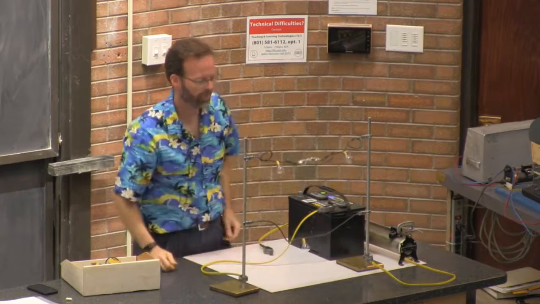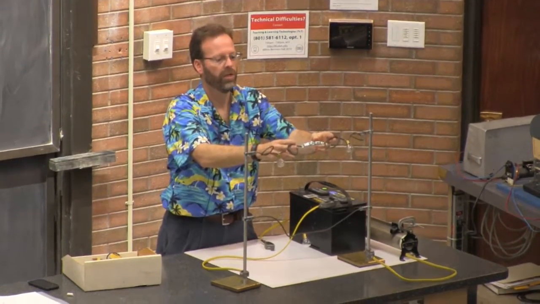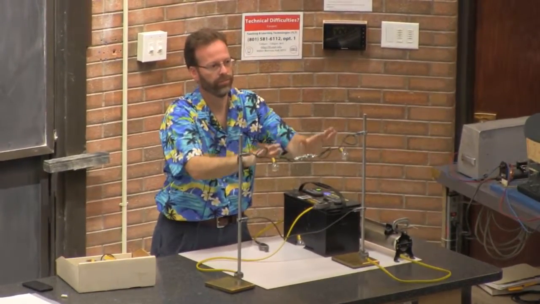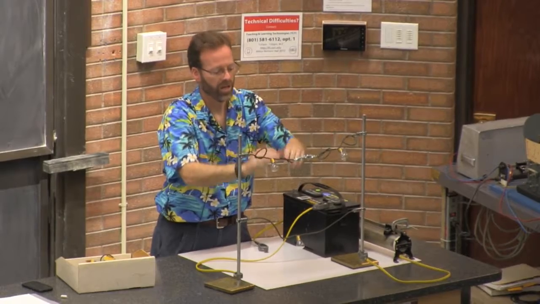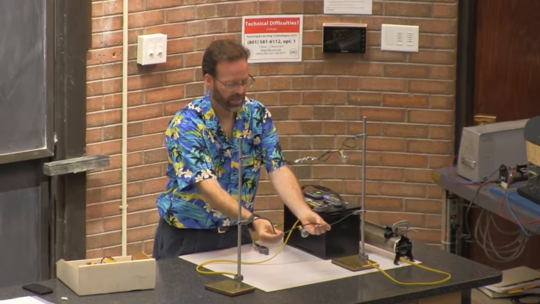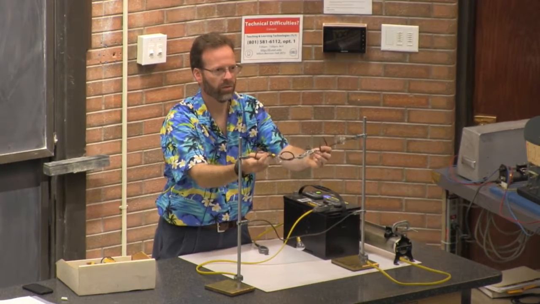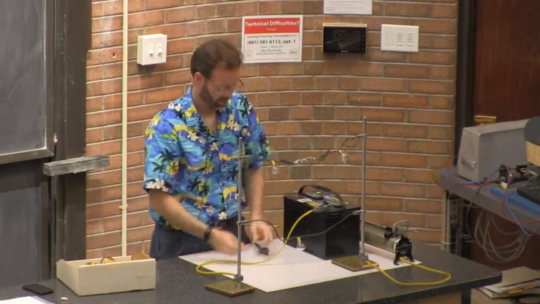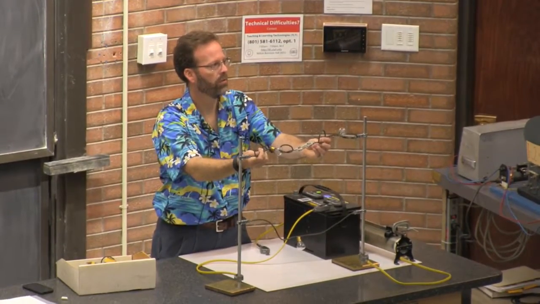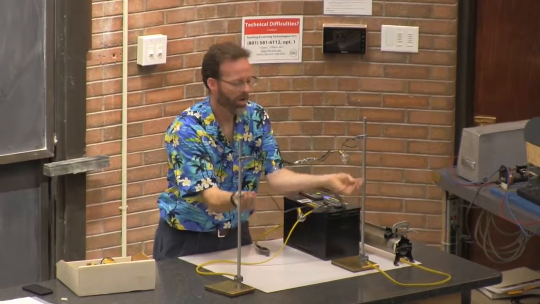What do you think will happen? These two are in series with each other, so they have to have the same current going through them, but they share the voltage. This, the current's split, but it gets all 12 volts. These get 6 volts. These get 3? If they all had it.